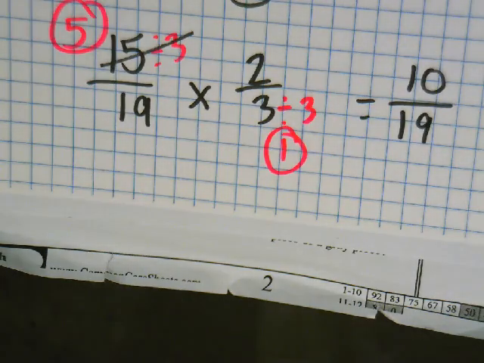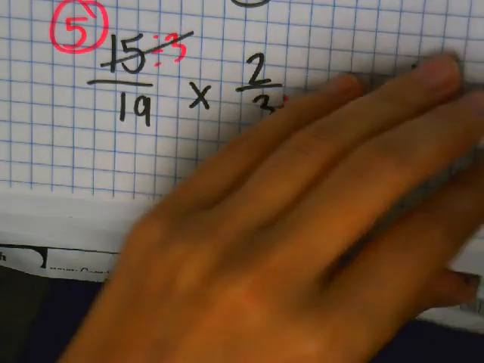If you didn't do this, you would have gotten 30 over 57. Now, do I really want to simplify 30 and 57? No, I do not. You would end up with this answer, but maybe making a mistake, maybe not. Simplifying before helps make these numbers so much easier to use. Some of you might have learned that shortcut in 6th grade, and that's great. All right, let's try another one with simplifying before you multiply.